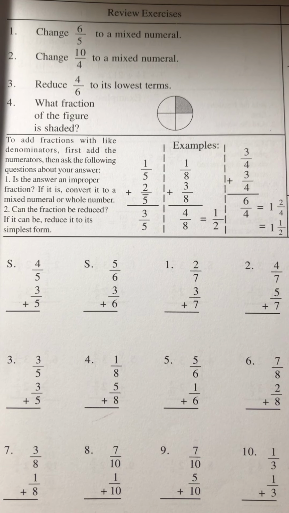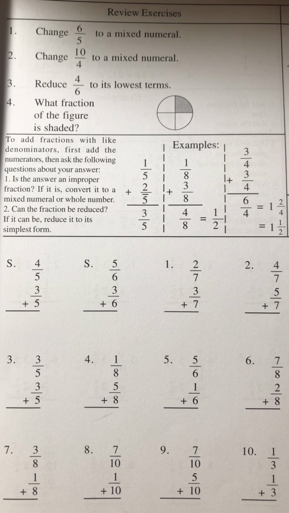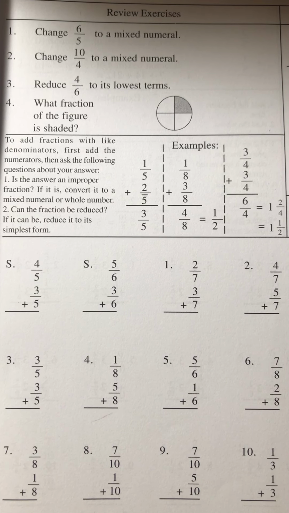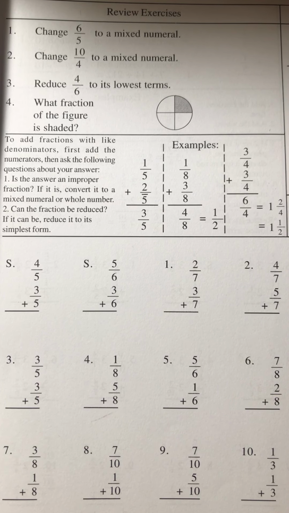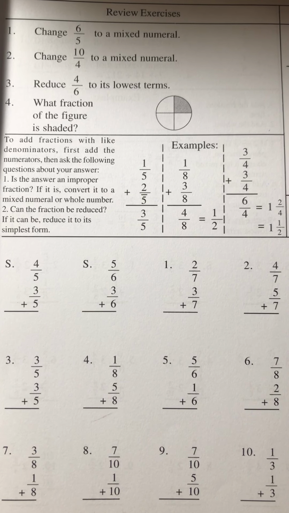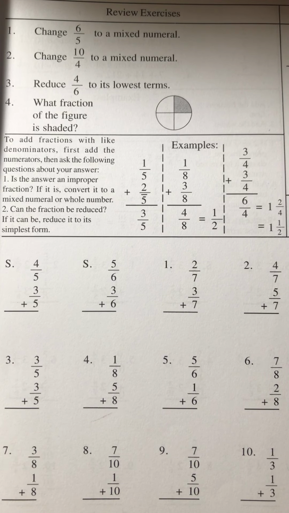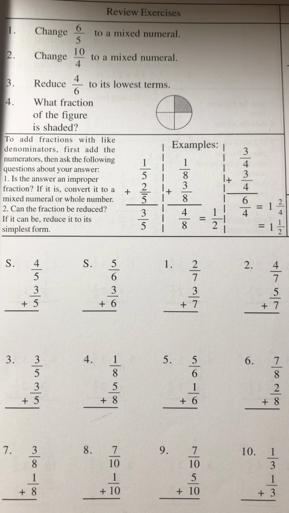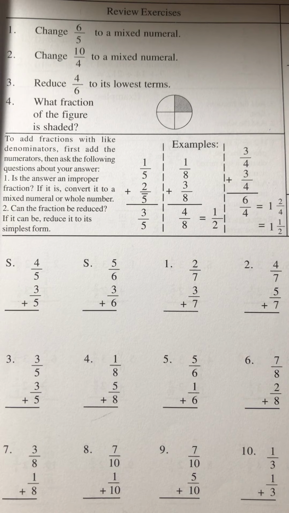It says to add fractions with like denominators, first add the numerators, then ask the following questions about your answer. 1. Is the answer an improper fraction? If it is, convert it to a mixed numeral or whole number. 2. Can the fraction be reduced? If it can be, reduce it to its simplest form. So we're going to be using the same practices that we used Tuesday and yesterday as we add these fractions.